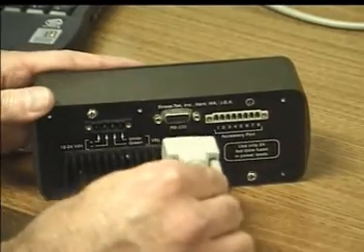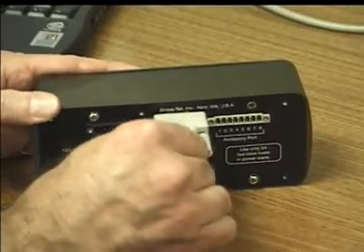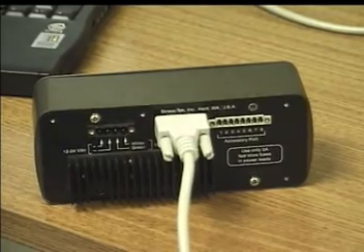One end of the cable is plugged into the back of the V600 meter, into the RS-232 port. The other end is plugged into the serial port of your laptop.